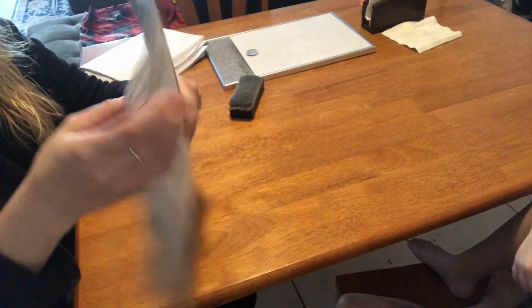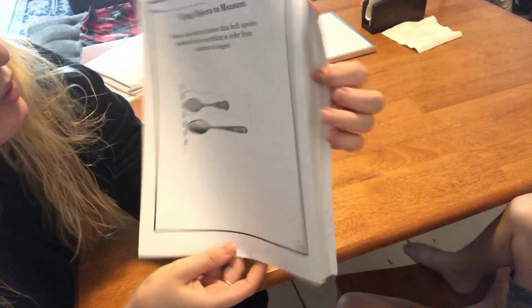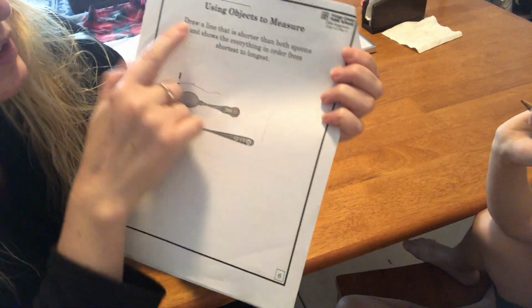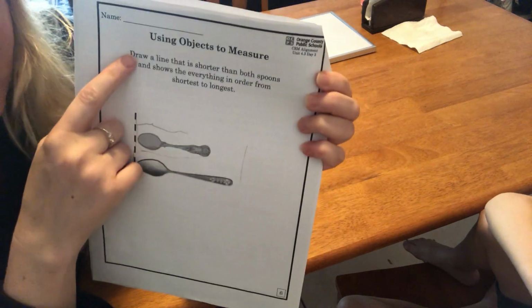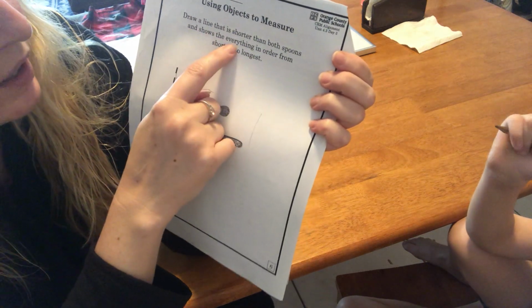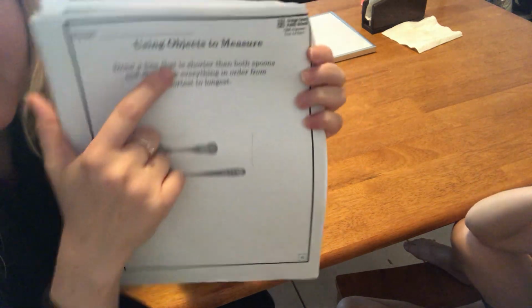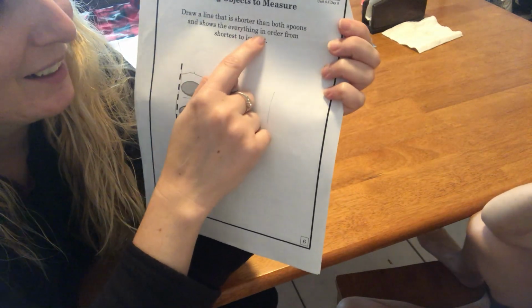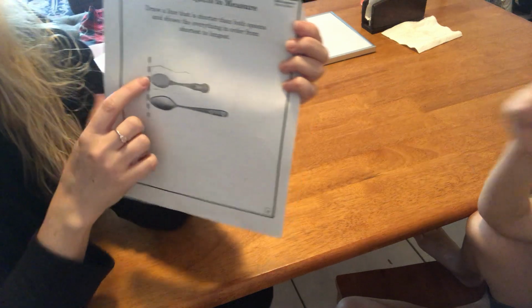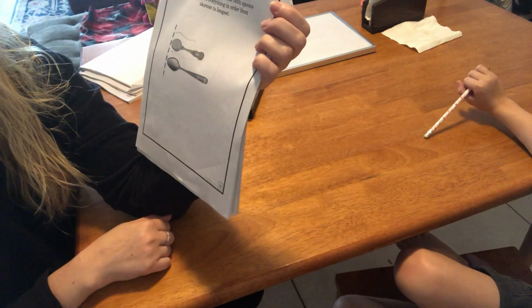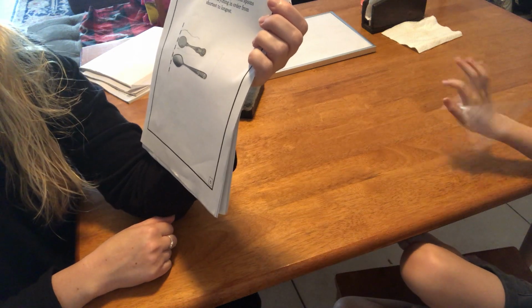We did this one yesterday, and it's essentially very simple, but we had to redo it a few times because it's saying specifically, draw a line that is shorter than both spoons and shows everything in order from shortest to longest. I have a little typo in there. Everything, like Starfire. Okay.